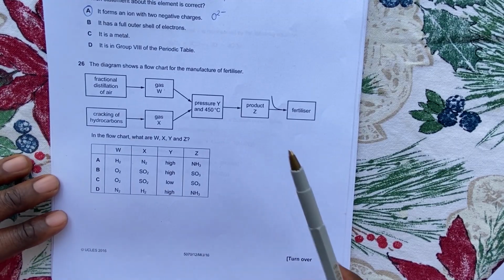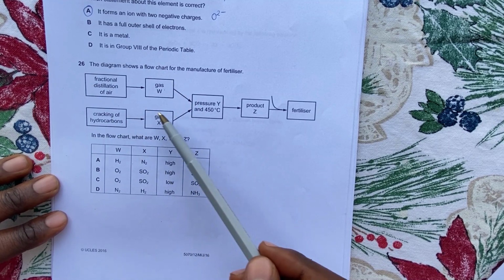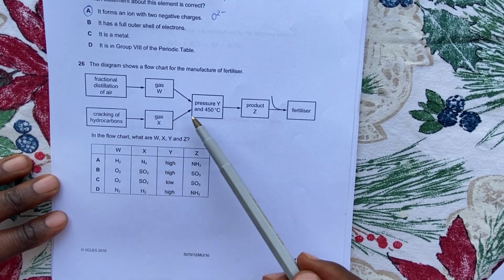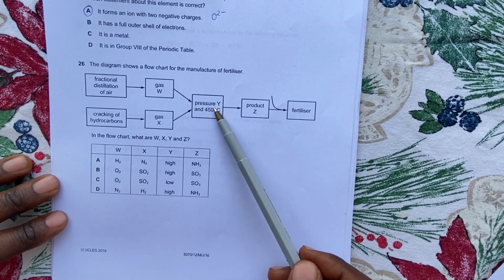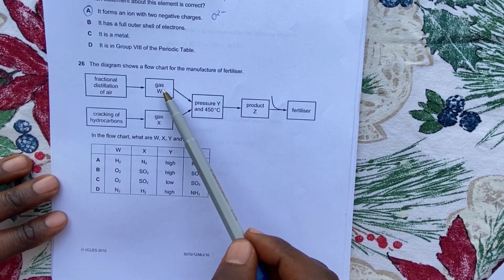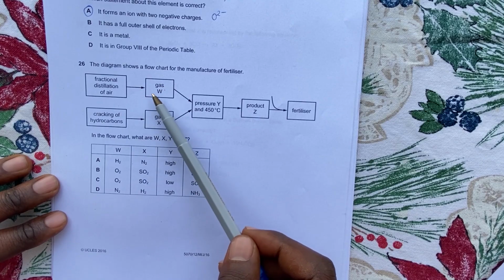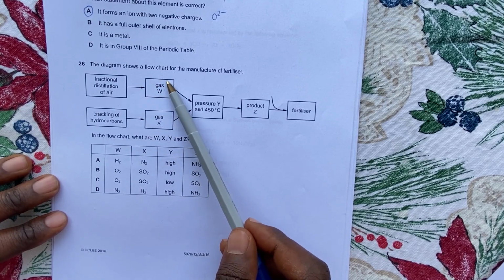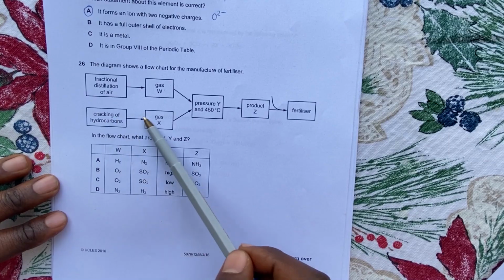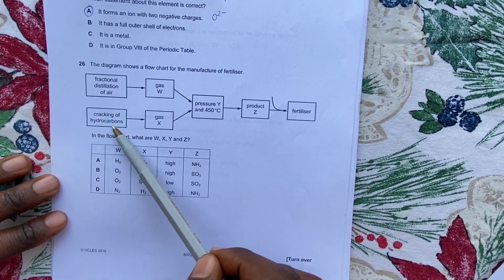So here what you need to identify is that this has to do with the Haber process, which is the process with a pressure of 200 atmospheres and 450 degrees Celsius. Gas W is nitrogen, which is obtained by the fractional distillation of air, and it is approximately 80% of air. Hydrogen is obtained from the cracking of hydrocarbons.